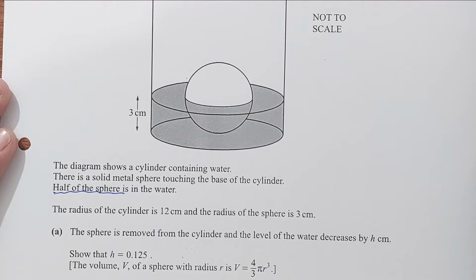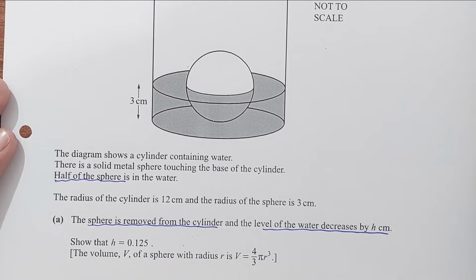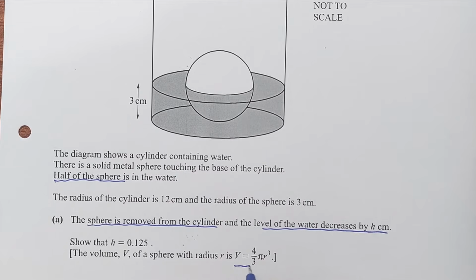Right? Part A, the sphere is removed from the cylinder. Okay, and the level of water is decreased by h centimeters. Show that h is 0.125, and the volume of a sphere is given. This is the volume of a sphere.